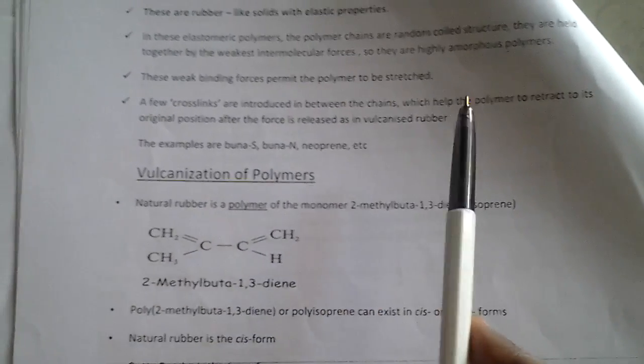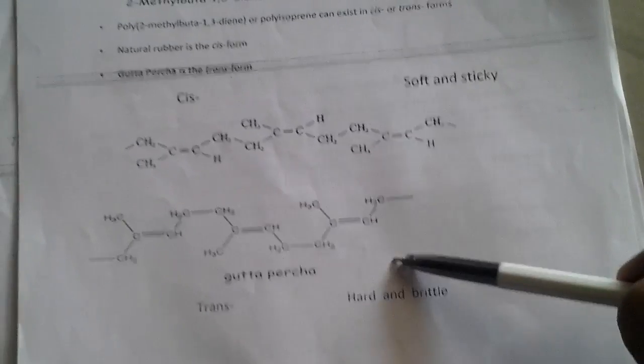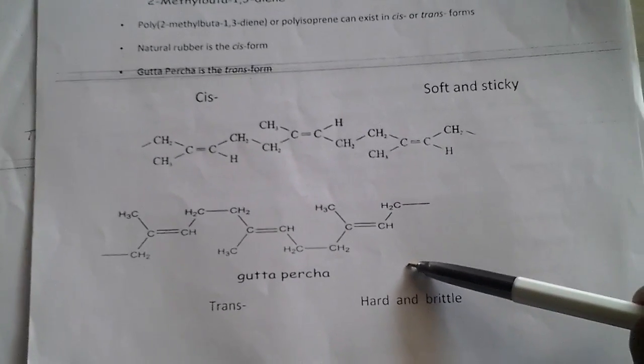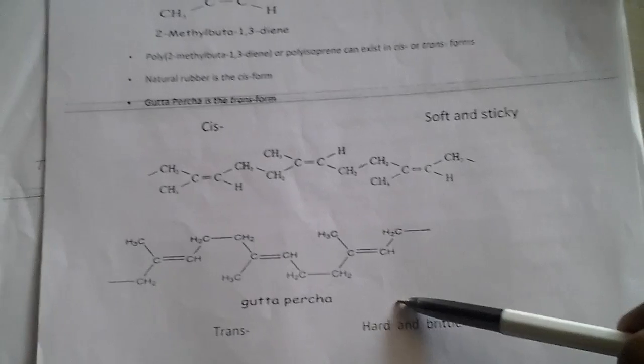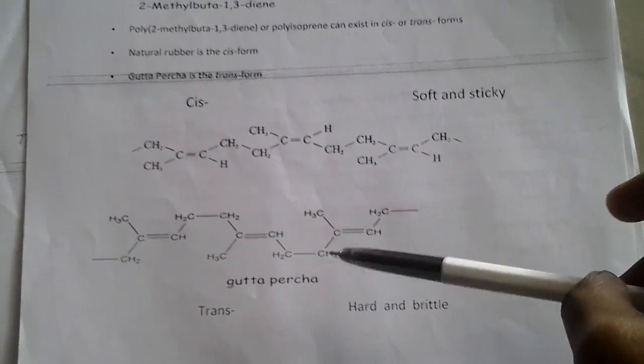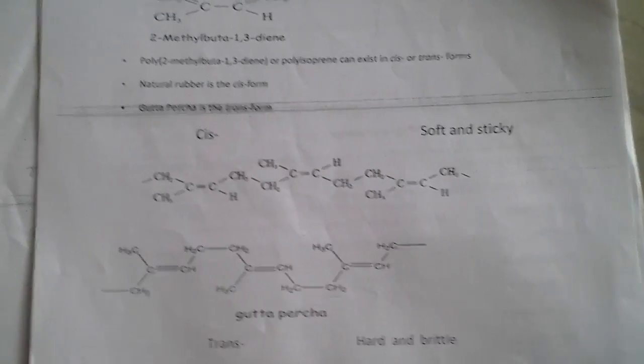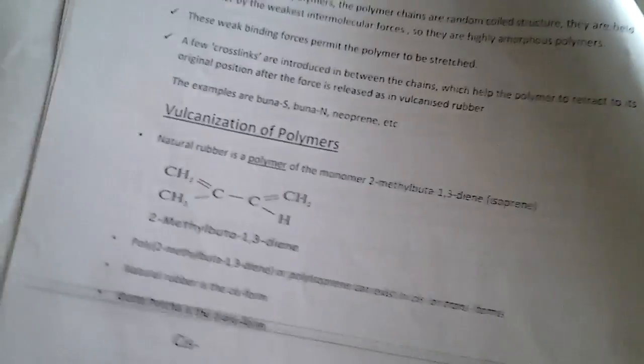The natural rubber is also called Gutta Percha. This is its chemical formula. In this trans form, the rubber is called Gutta Percha. And now we will see the other one, fibers.